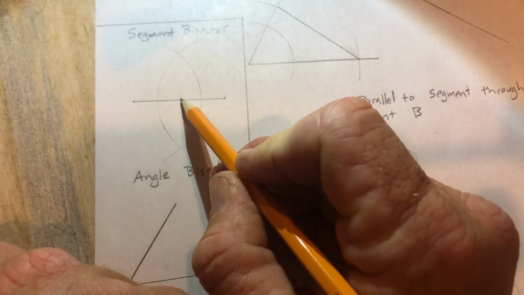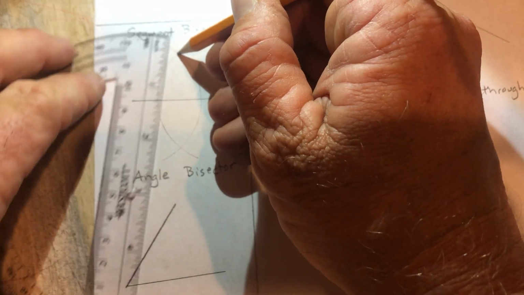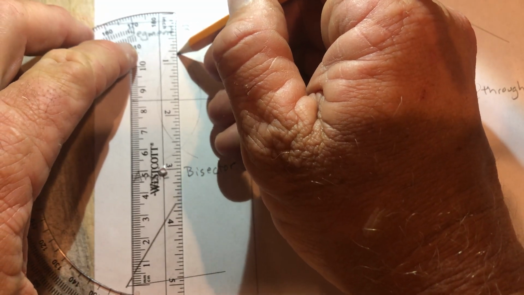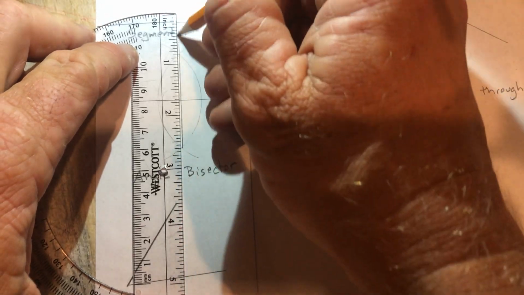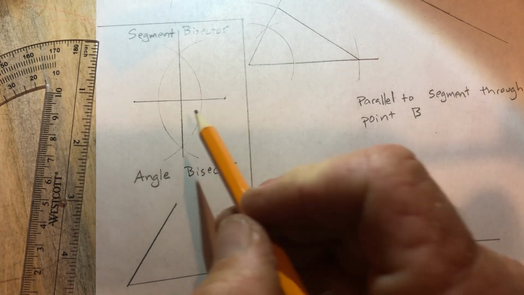and this will actually bisect this line segment. Now, I haven't really explained why this works yet. I'm going to try and do that in just a second. But anyway, it's pretty simple. So you just connect right through there. Okay, now why does this create a bisector?